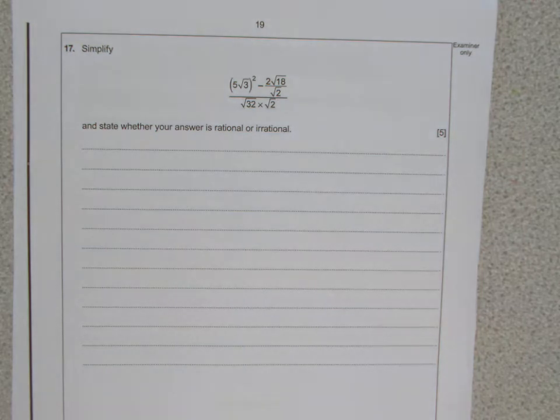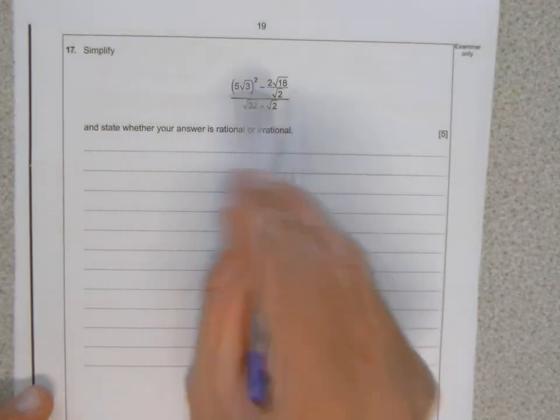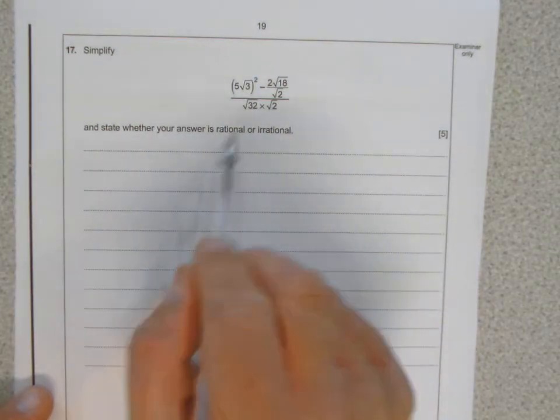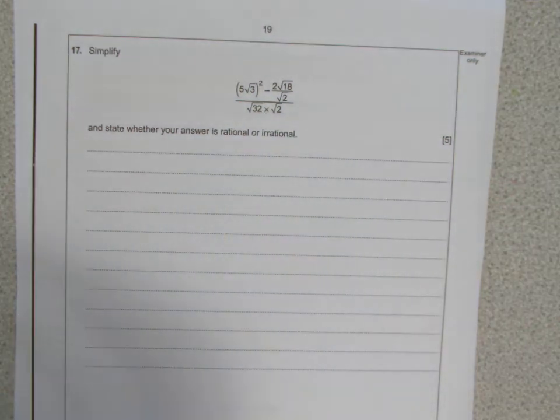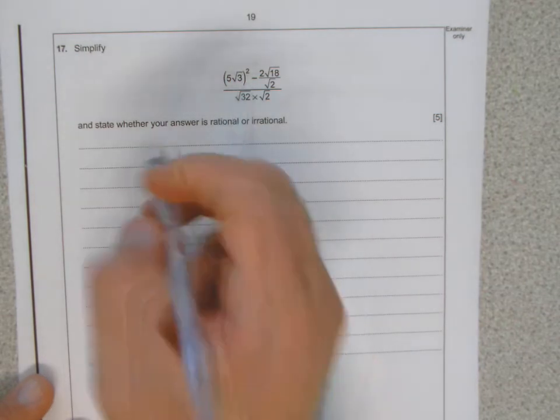So with this here, it says simplify, and it says state then whether your answer is rational or irrational. Okay, so it looks quite complicated, but what I would do is break each step down, and you find that it's actually quite straightforward. So don't try and do all this in one go. That's the key to it. If you try and do it all in one step, it's possible, but it gets kind of messy. So break it down. Let's look at this here to start with.